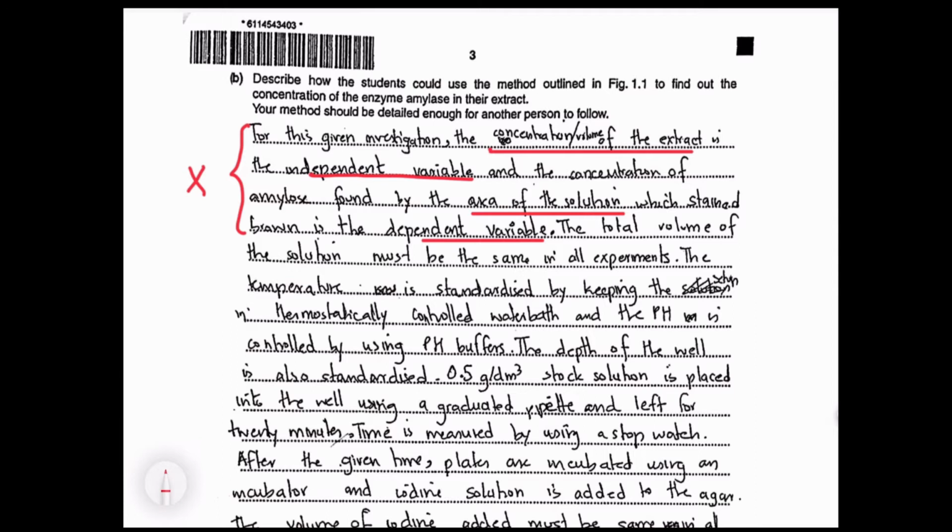And then let's see if the students have gained any mark for the next criteria, which is standard variable. So the student mentioned that the total volume of solution must be the same. Remember I said it's good to remember that all the solutions of the volume that you are using need to be standardized.